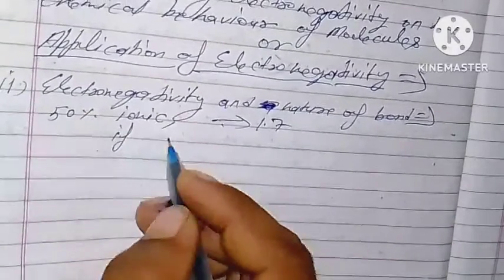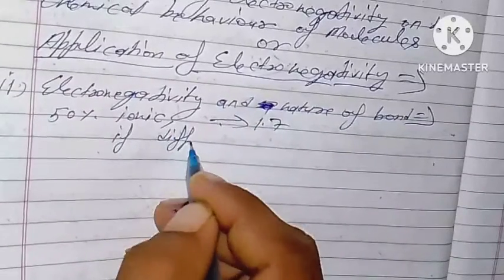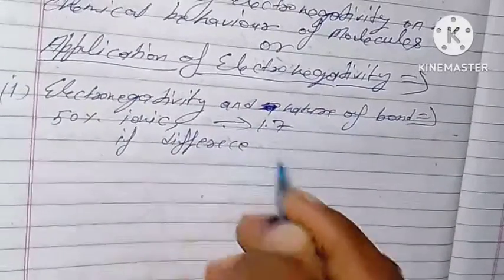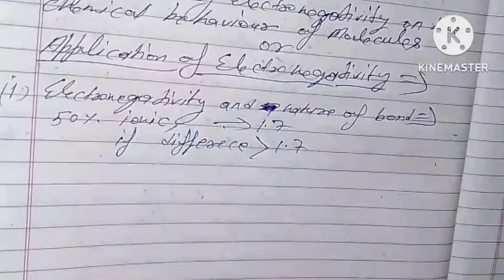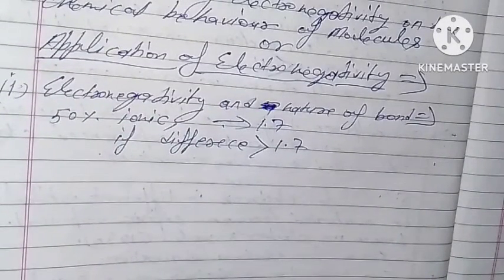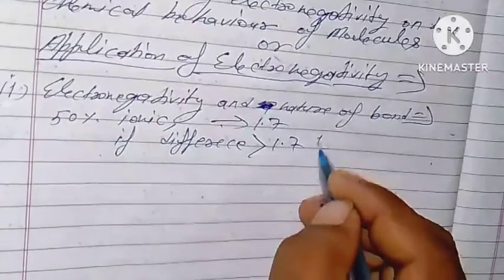If the difference is more than 1.7, the bond is more ionic.